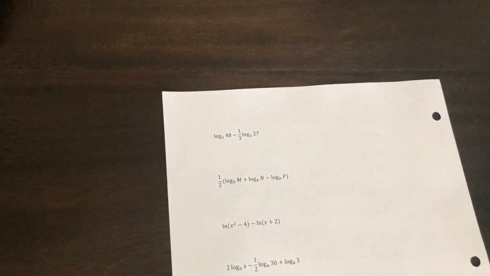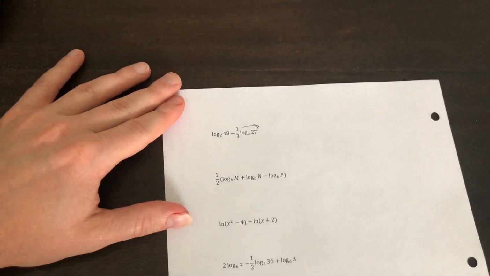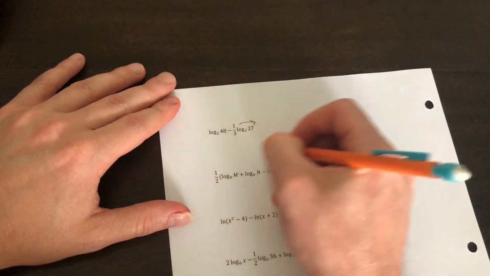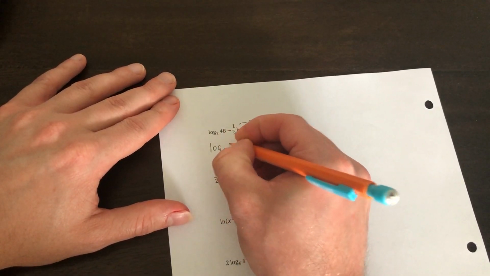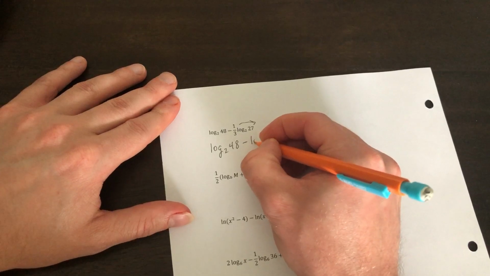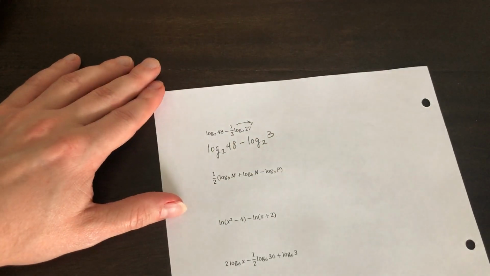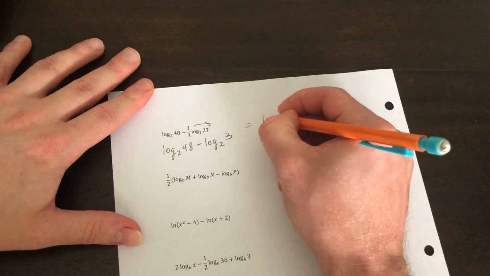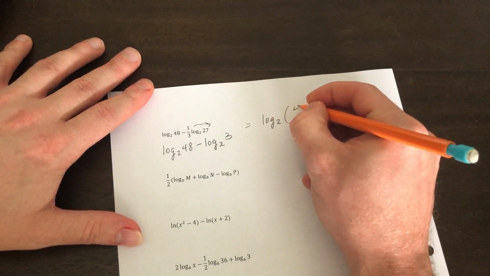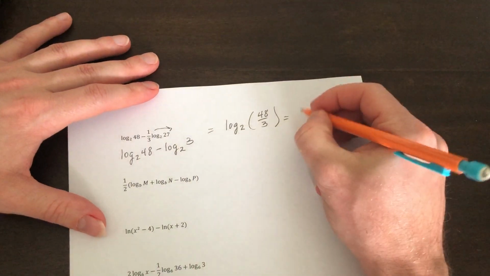This one, log 2 of 48 minus 1/3 log 2 of 27. So I'm going to bring the 1/3 up there. So 27 raised to the 1/3 power is 3. Cube root of 27 is 3. So log 2 of 48 minus log 2 of 3. Okay, so subtraction we're going to write as division. So this is log 2 of 48 over 3. Now 48 divided by 3 is 16.